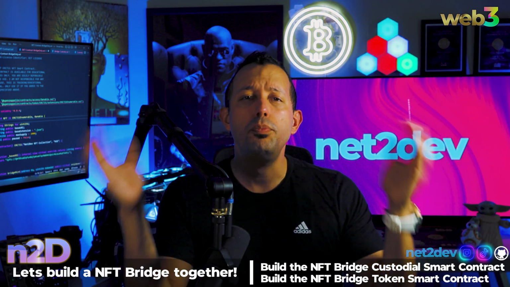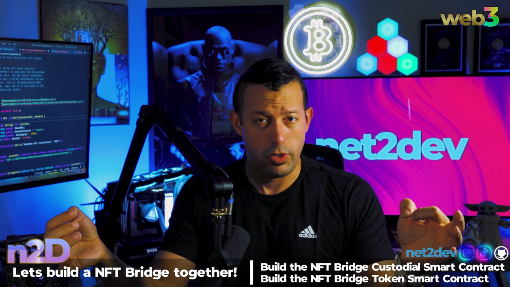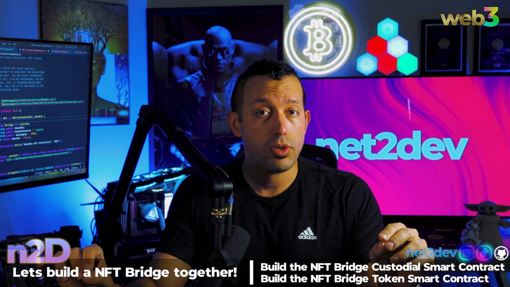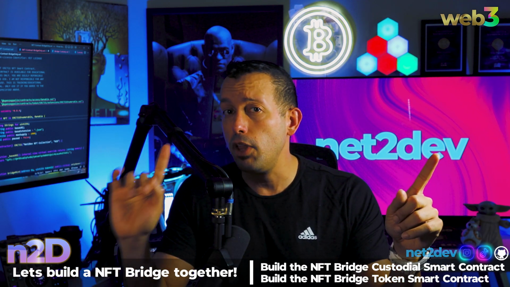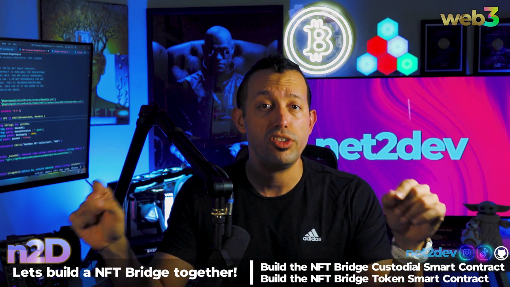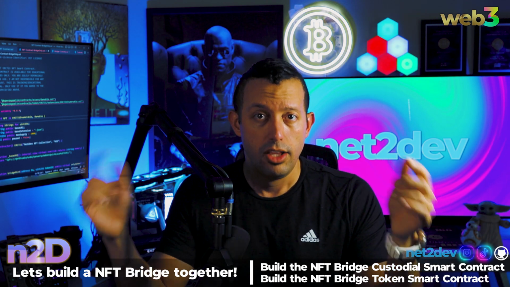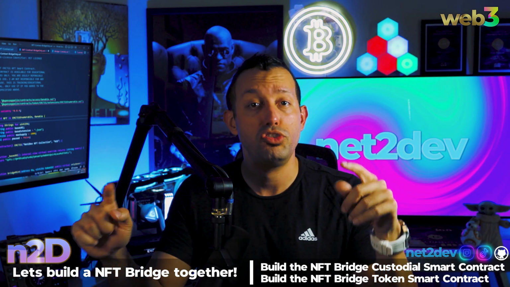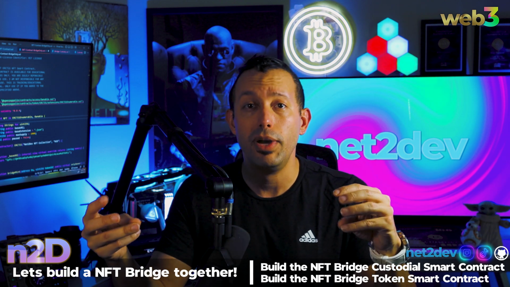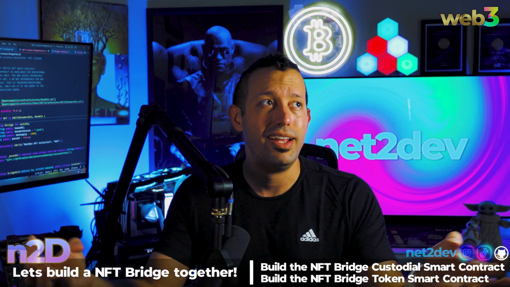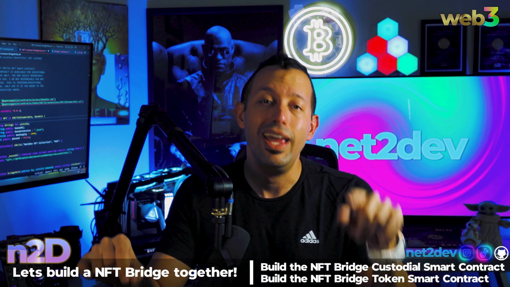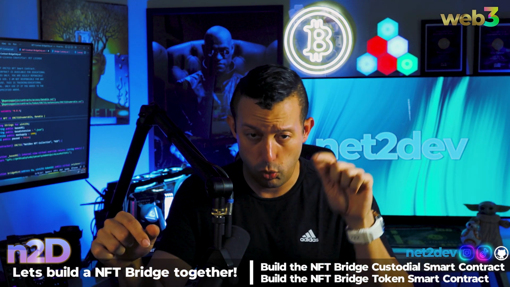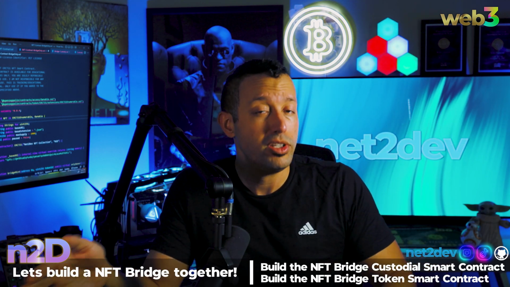We are also going to build the Custodial smart contract. The Custodial smart contract is a smart contract that we have to deploy across all the blockchains that are going to participate in our bridge. So let's say we want to allow users to transfer NFTs from Ethereum to Binance to Polygon to Avalanche to any other EVM compatible blockchain. We need to deploy a custodial smart contract to each blockchain along with the source blockchain.